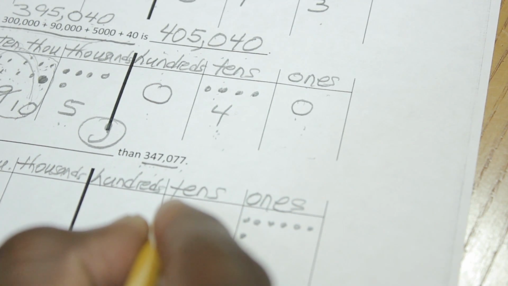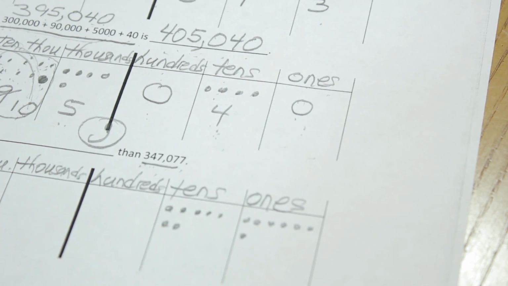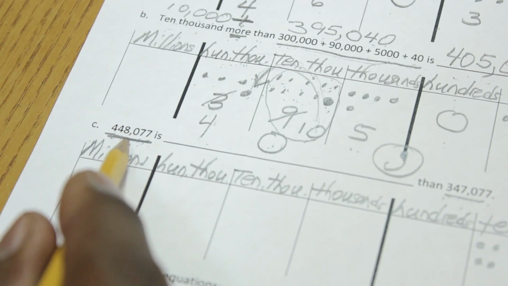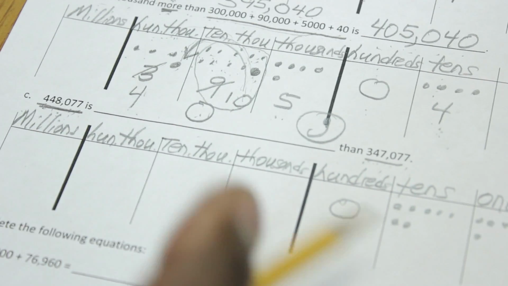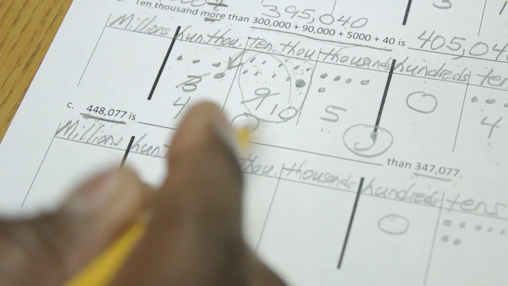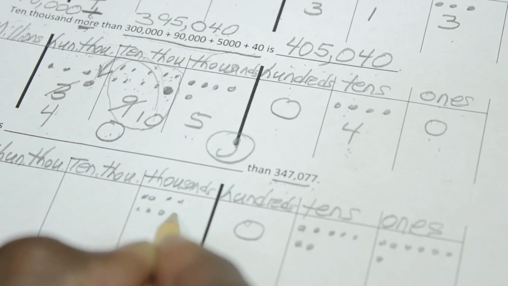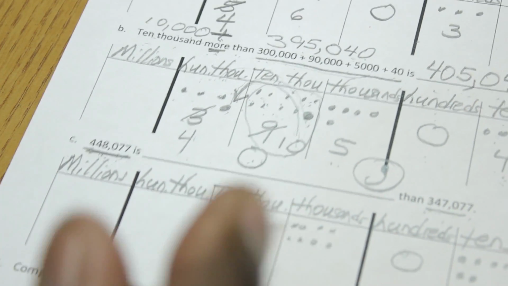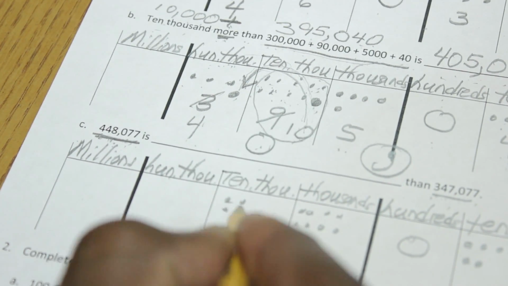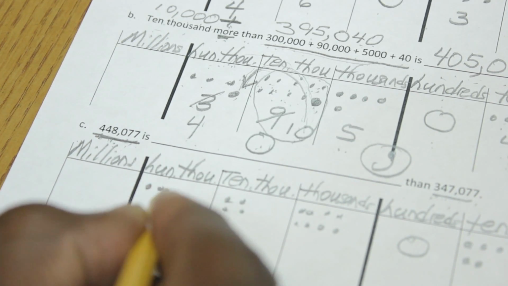We have 7 tens, so I'll place 7 tens here. 1, 2, 3, 4, 5, 6, 7. I have 0 hundreds, so I'll just put 0 here to identify it like I did last time. We have 8,000, so I'll place 8 here. 1, 2, 3, 4, 5, 6, 7, 8. We have 4 10,000s, so I'll place 4 here. 1, 2, 3, 4. And I have 4 100,000s. 1, 2, 3, 4.